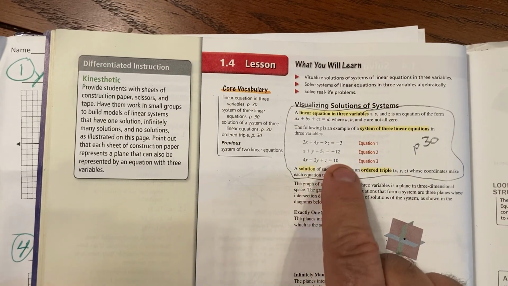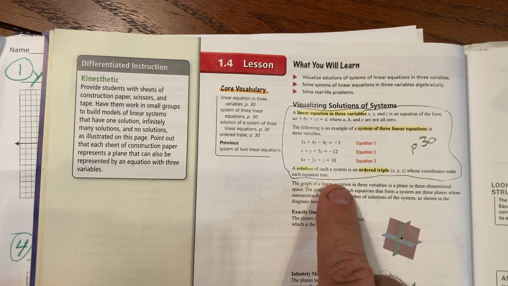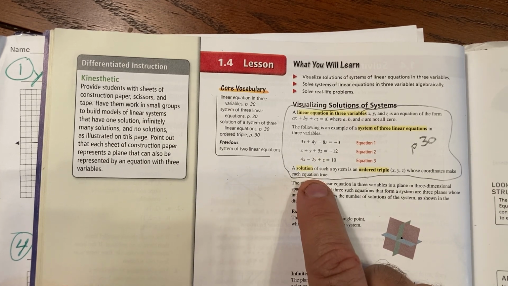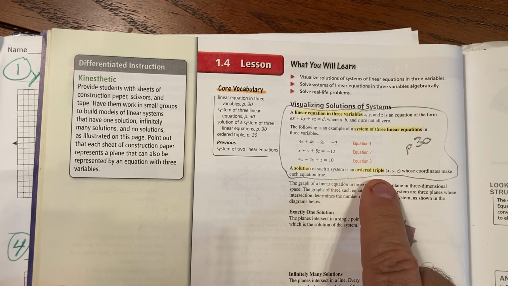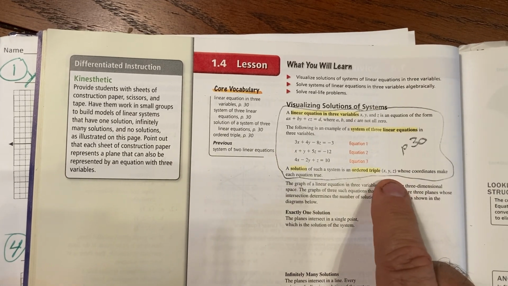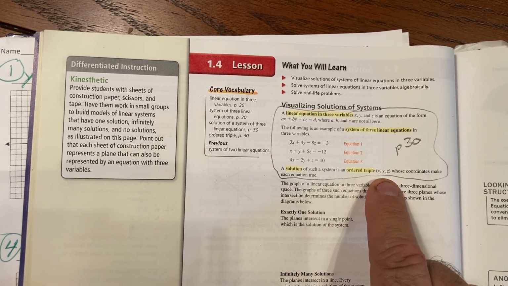Okay, so the solution to this is going to be an ordered triple. So you put them in order. If it's X, Y, and Z, you put them in order. X in the alphabet comes first, and then the letter Y, and then the letter Z. Okay.